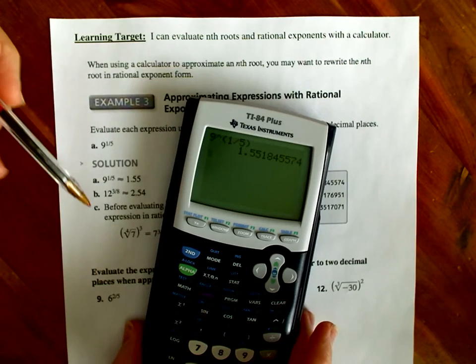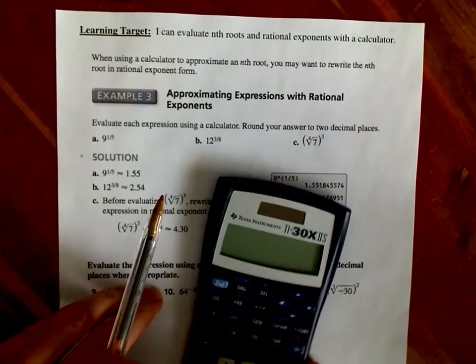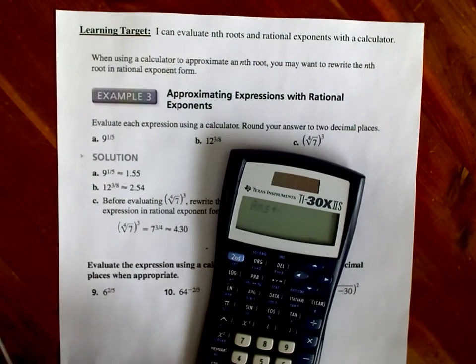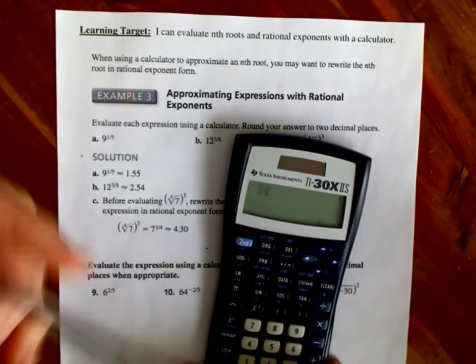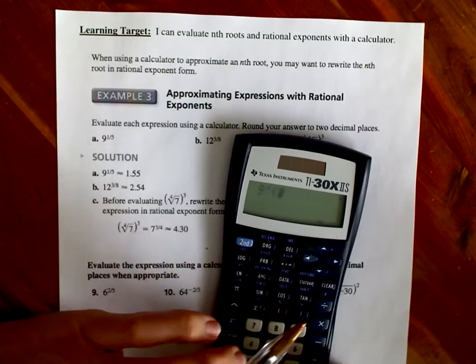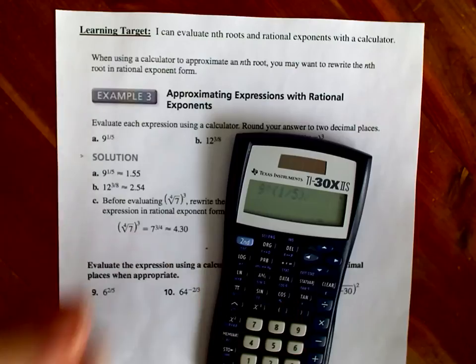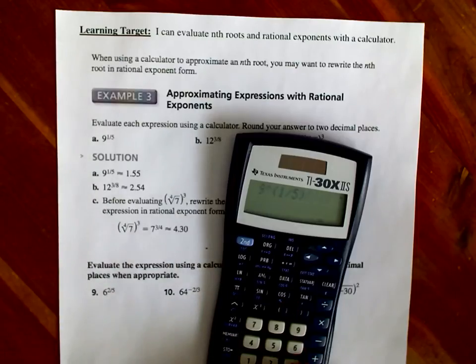If you look at a scientific calculator, or if this is what you're working on, something similar to this, it will go in very similarly. You would type in 9. The power key on this model is over here, and then you would do parentheses 1 divided by 5. You can use the fraction key. I find it's just as easy to use division, and you will get the same answer.